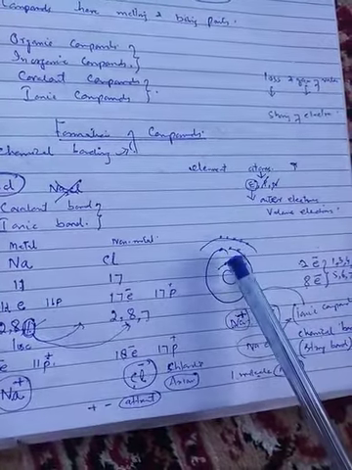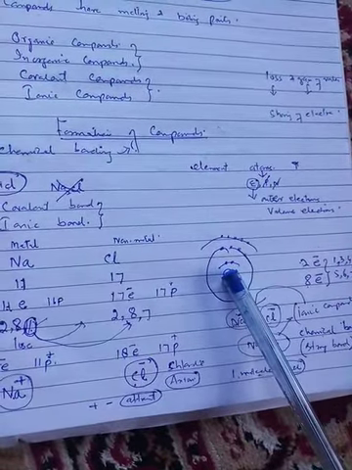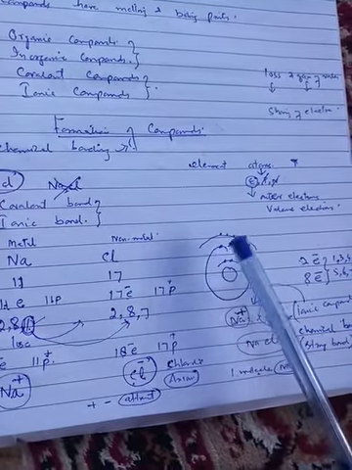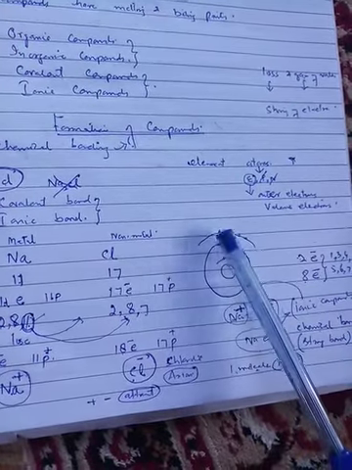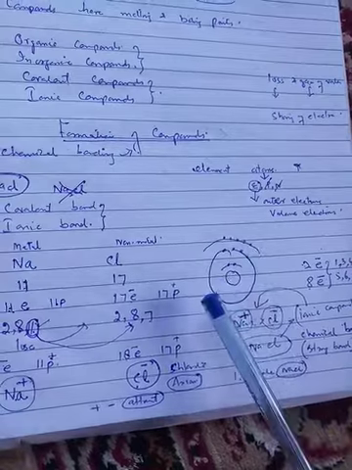And these electrons are distributed in these shells. The first shell holds 2 electrons, the second shell holds 8 electrons, the third shell 16. So this is called the electronic configuration, the distribution of electrons in the different shells.